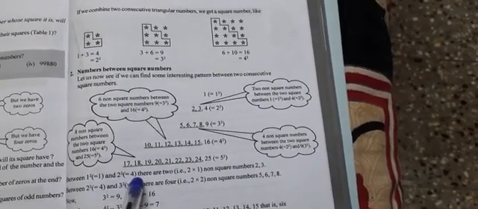So now 1 square means 1, 2 square means you'll have 4. Okay, 2 square means there are 2 non-square numbers. Between 2 and 3, there are how many? 4, 2 into 2. The same pattern goes on. So you can write here how many. So you can generalize it.